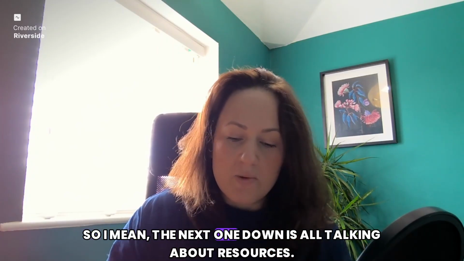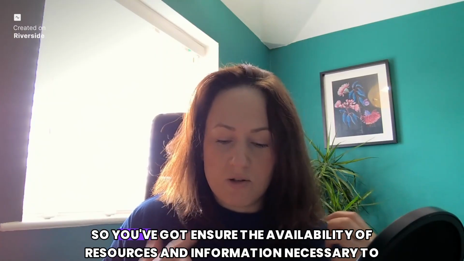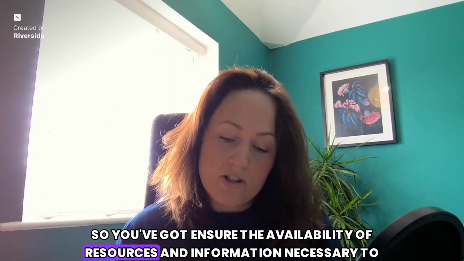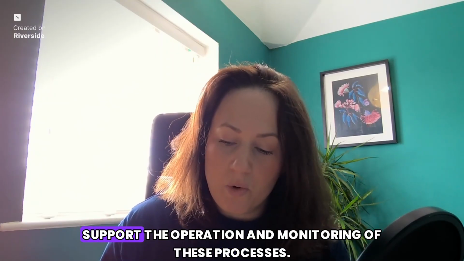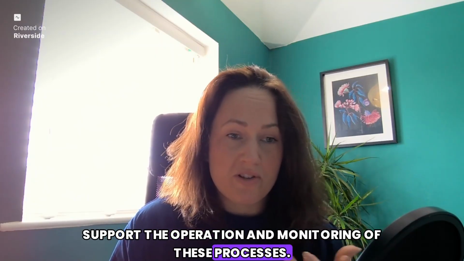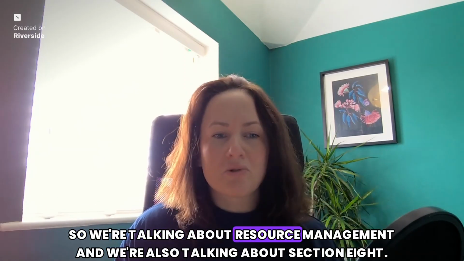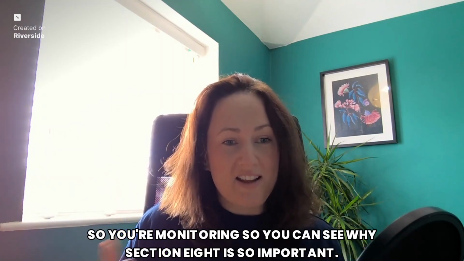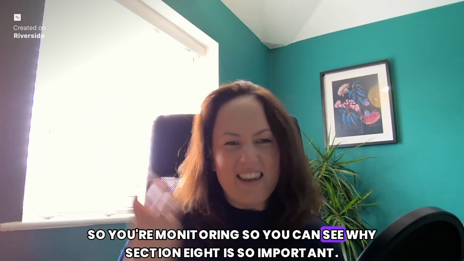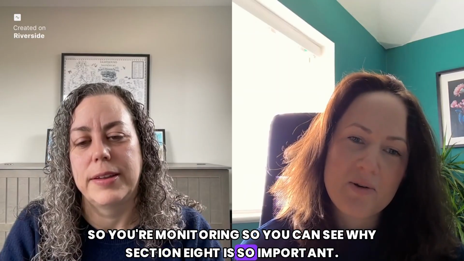So the next one down is all talking about resources. You've got to ensure the availability of resources and information necessary to support the operation and monitoring of these processes. So again, that's section 6, isn't it? We're talking about resource management, and we're also talking about section 8, so monitoring. So you can see why section 8 is so important.